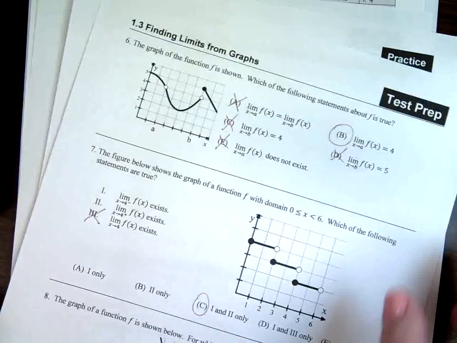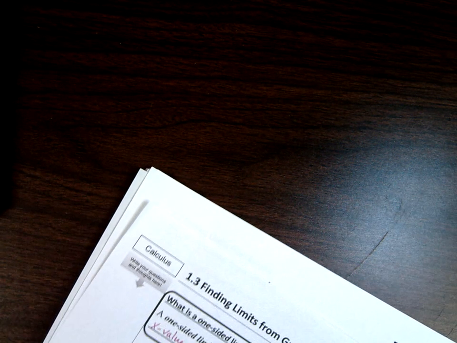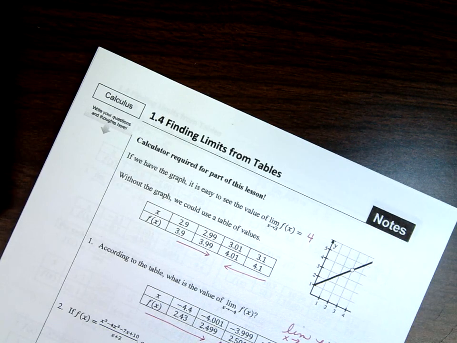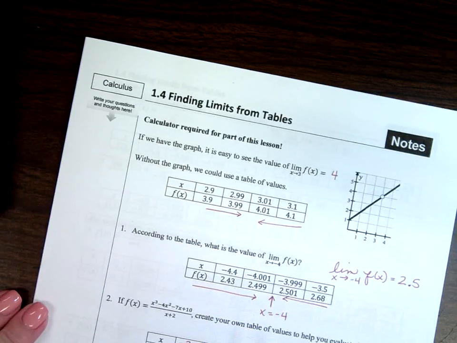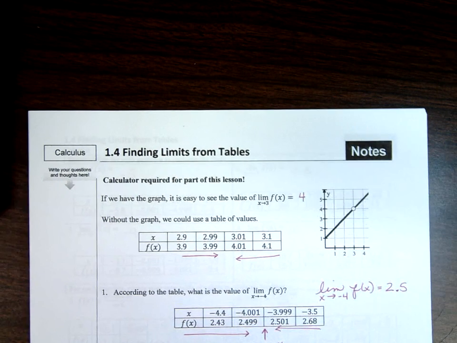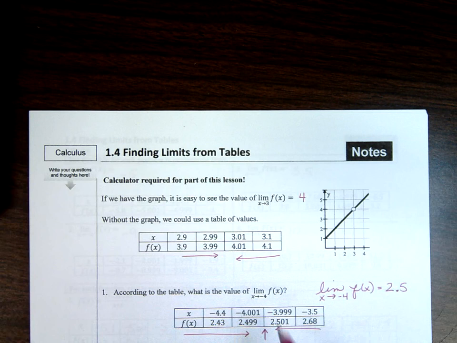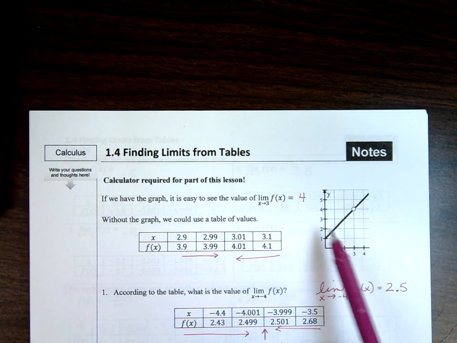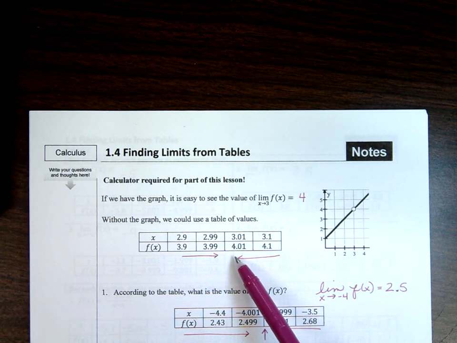We're going to look at 1.4, and this one is all about limits coming from tables. You're going to need your calculator or something that will give you a set of table values. I found this section to be extremely easy. The hardest thing for the lesson today is what we just did. These are now the notes that go with section 1.4, my bad. It's the same idea, you're taking limits, but you're looking at them from table values rather than from the graph itself.